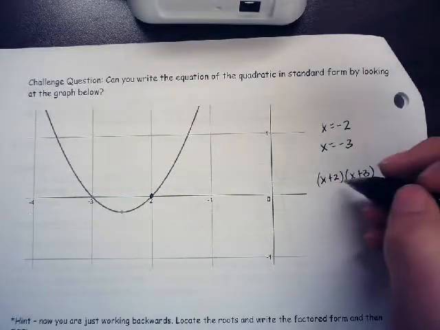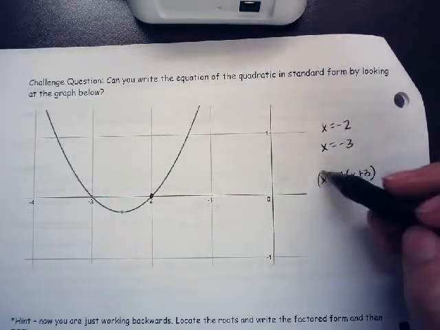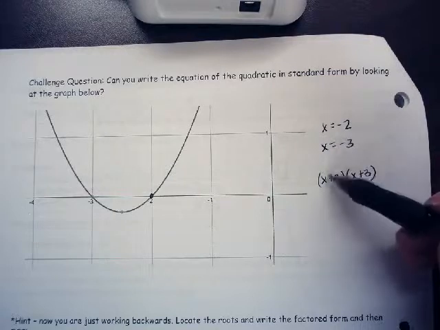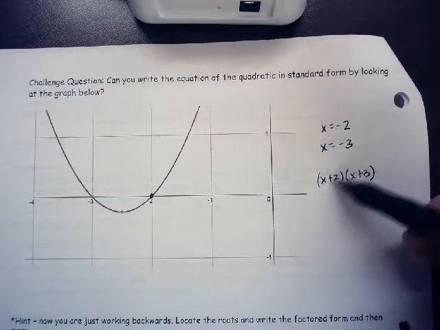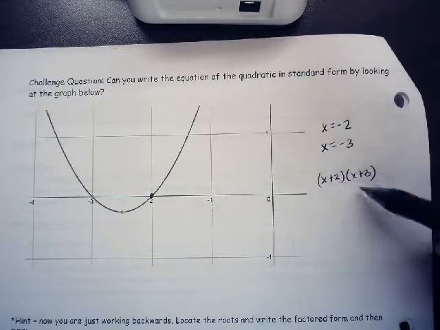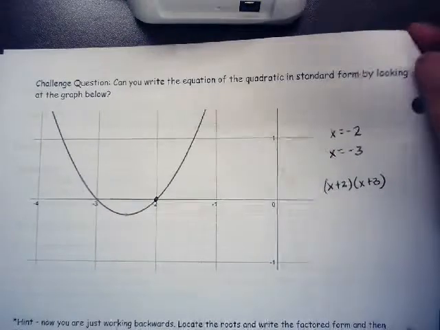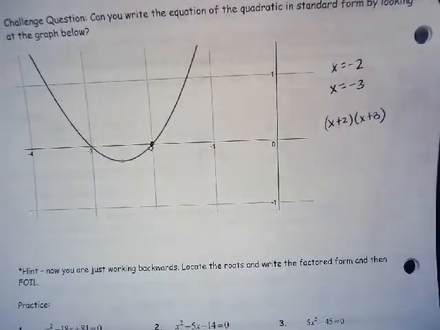Because if I set that equal to 0 and solve for x, then I would get x is negative 2 and x is negative 3. That's when they would have to be 0. If you plug negative 2 in here, negative 2 plus 2 is 0. If you plug negative 3 in here, negative 3 plus 3 is 0. So that would be the factored form of the equation.